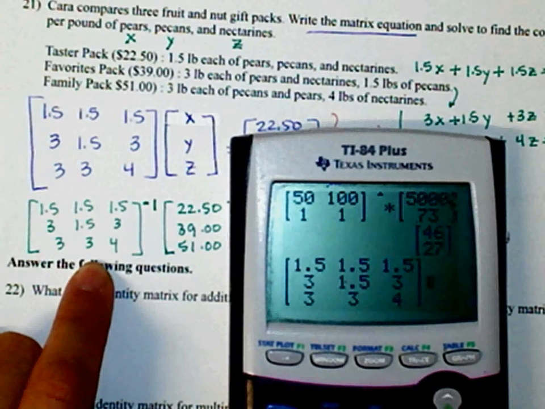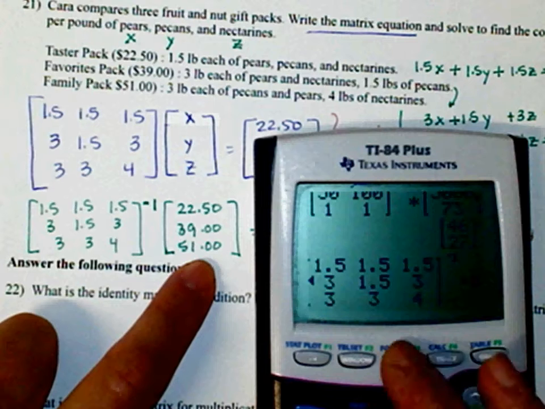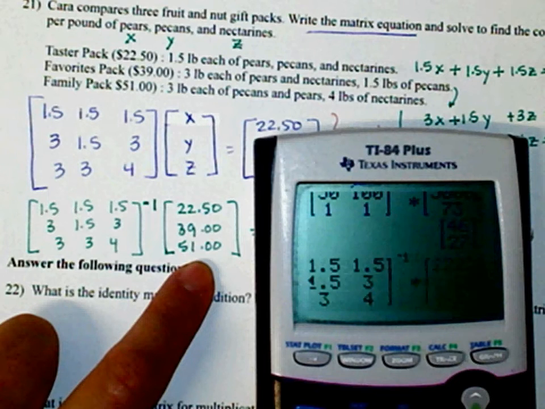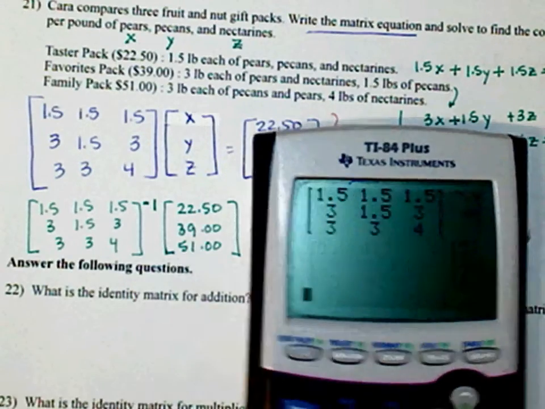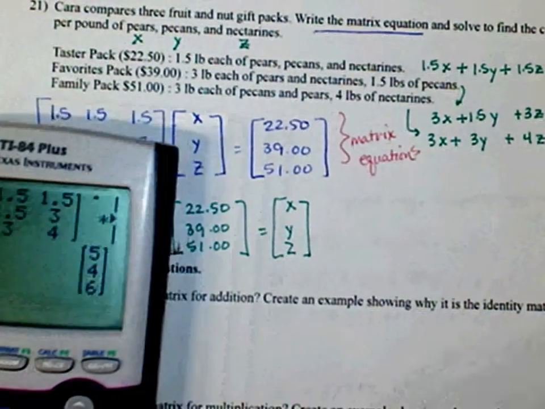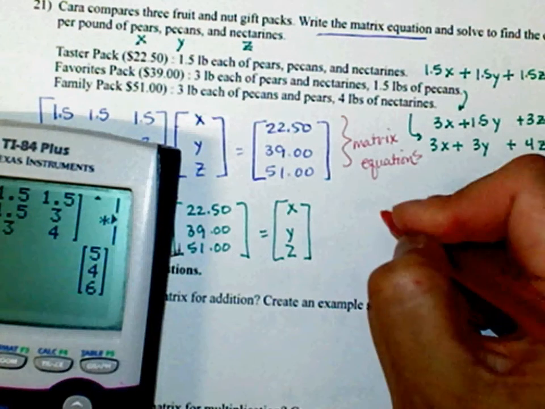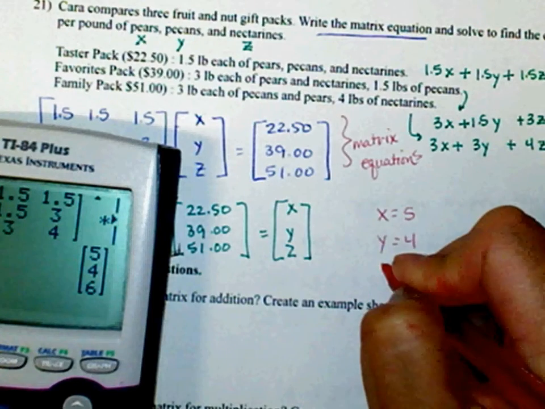To the negative 1 times your constant matrix, alpha zoom, it's a 3 by 1. So, 22.5, 39, and 51. And that'll give you the price, which is 5, 4, and 6. All right, so your x is equal to 5, your y is equal to 4, and your z is equal to 6.